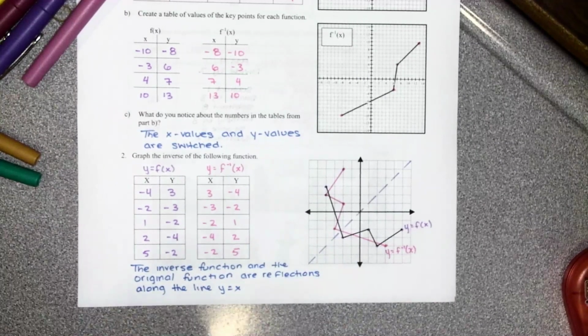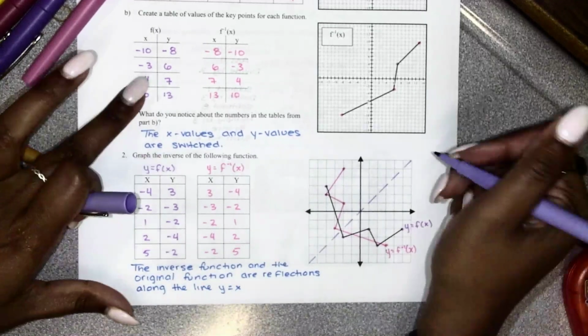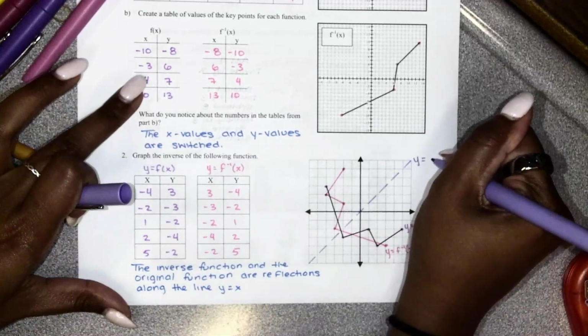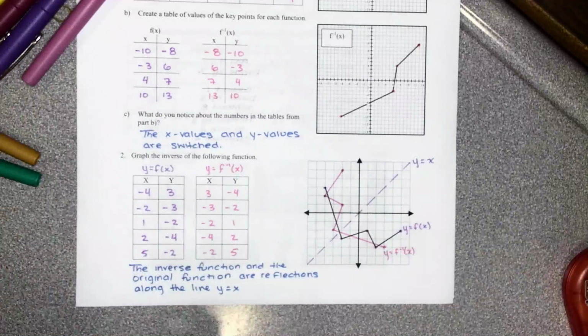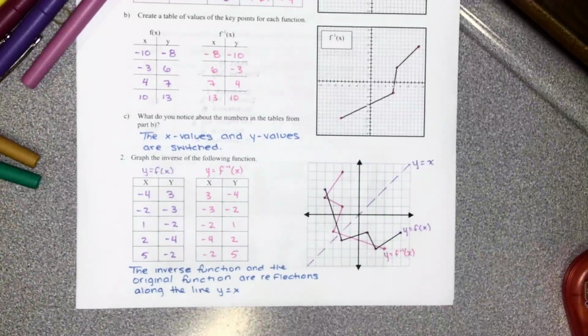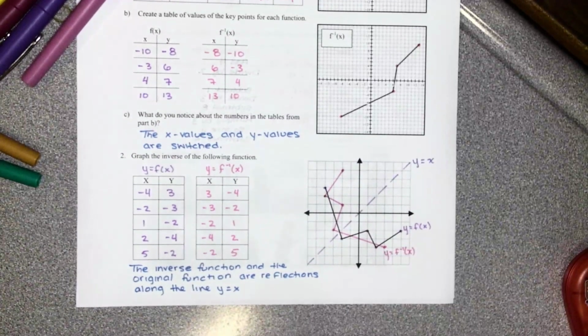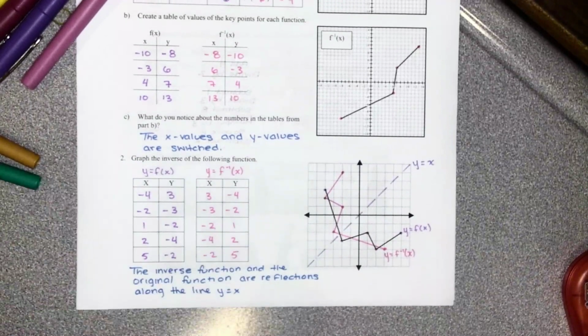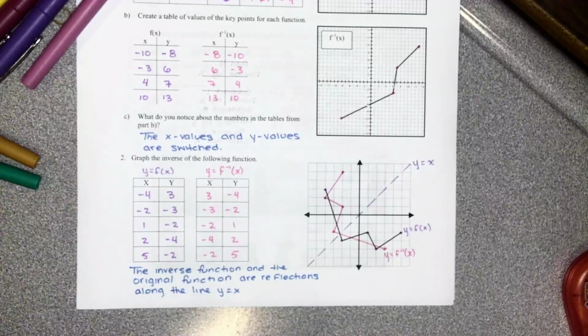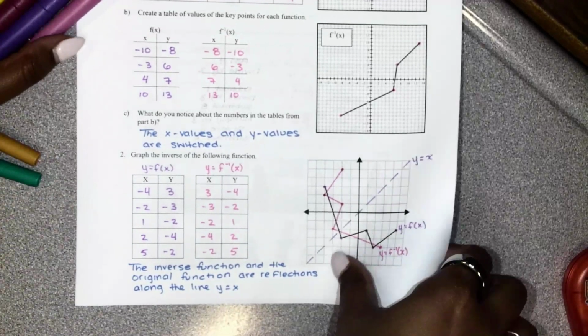So in grade 9, the most basic line that you learned ever was just y equals x. That is the equation of a line. Okay? So we've done reflections along the x-axis, the y-axis, but inverse functions actually end up being a reflection along the line y equals x. Okay? So moving on.